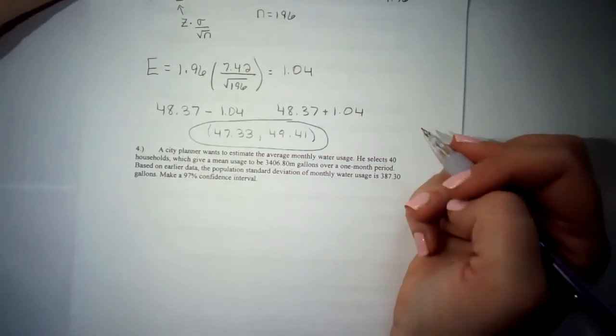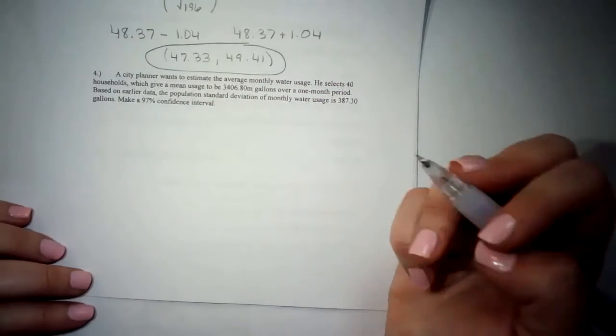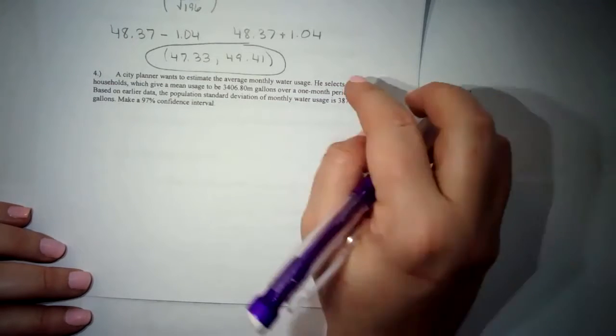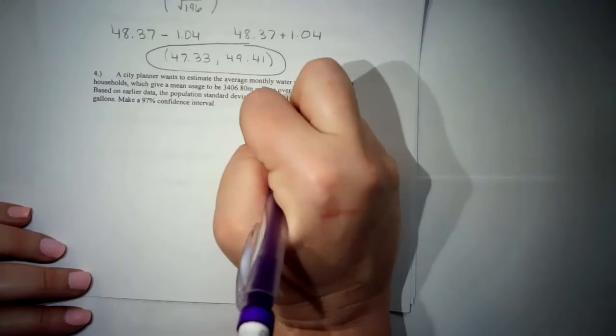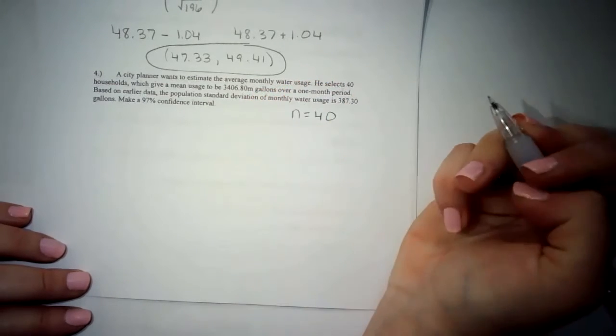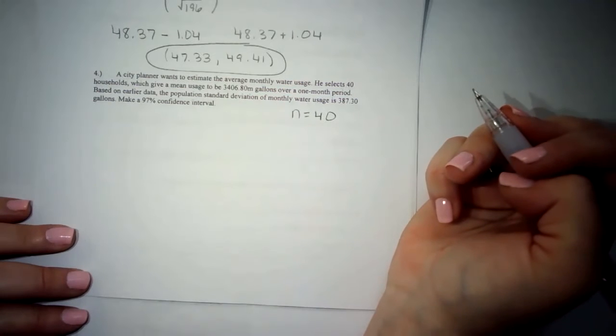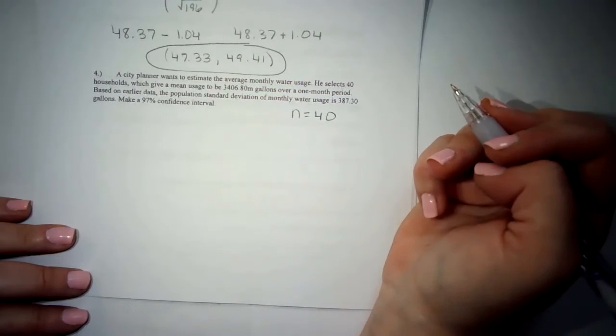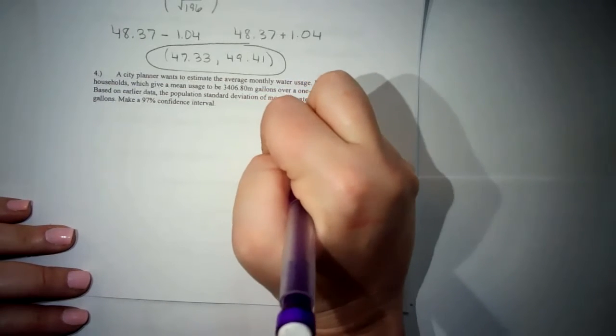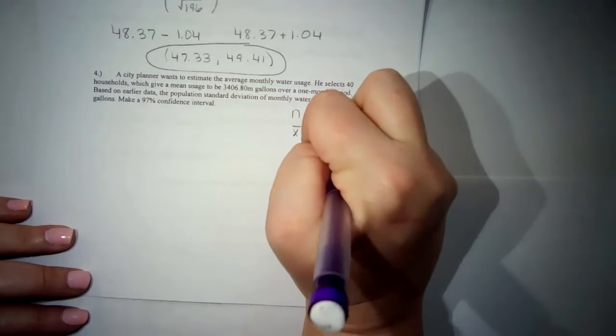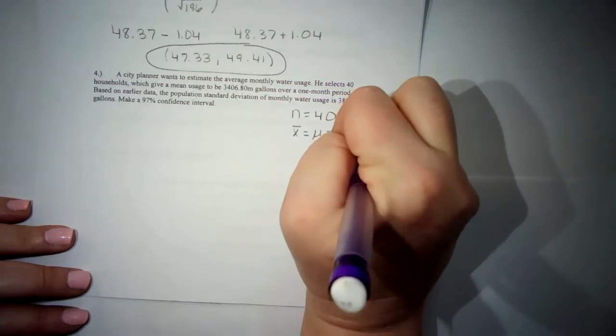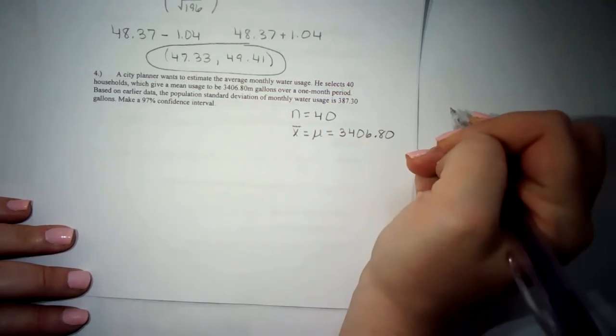Okay, here we go. A city planner wants to estimate the average monthly water use. He selects 40 households, there's our N, which give a mean usage, that's our mu, our X bar, of 3,406.80.